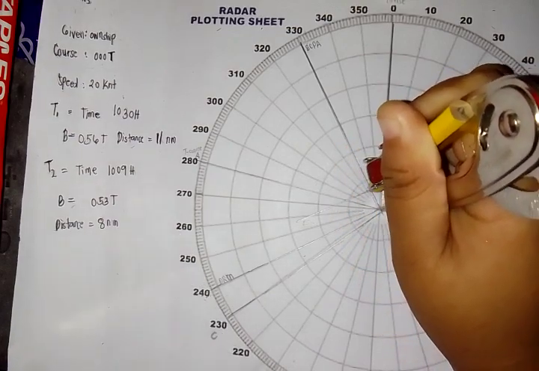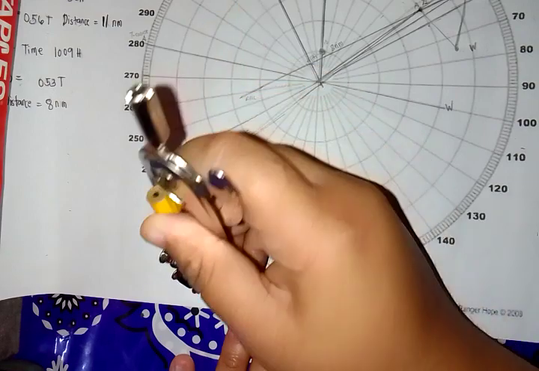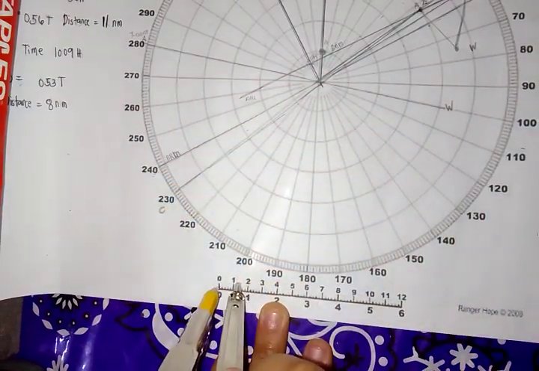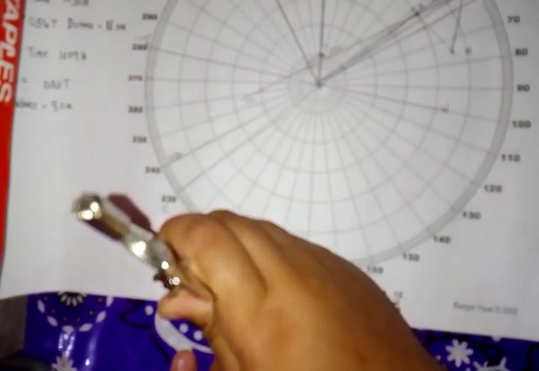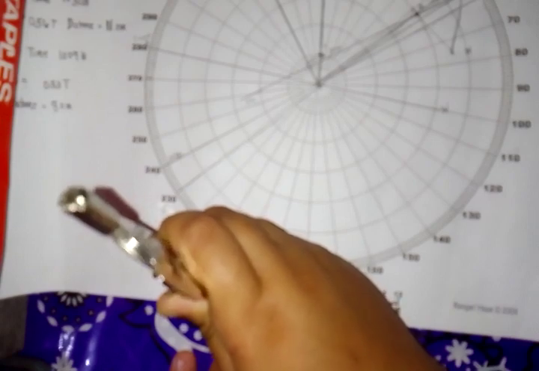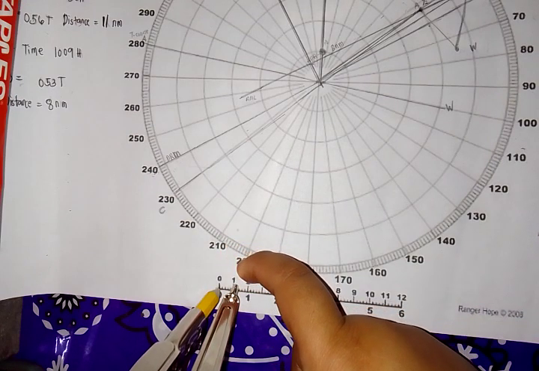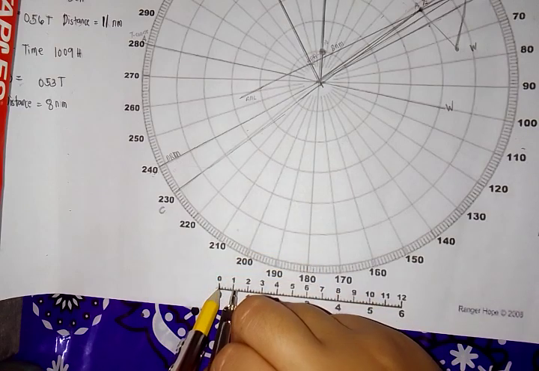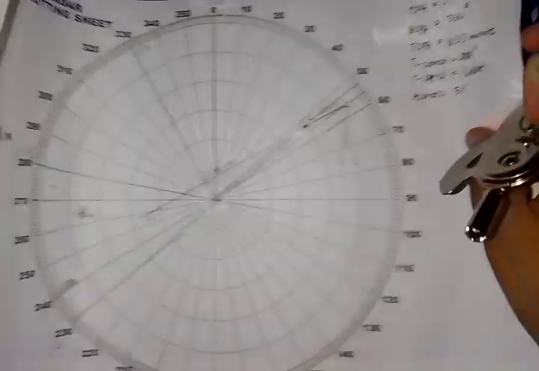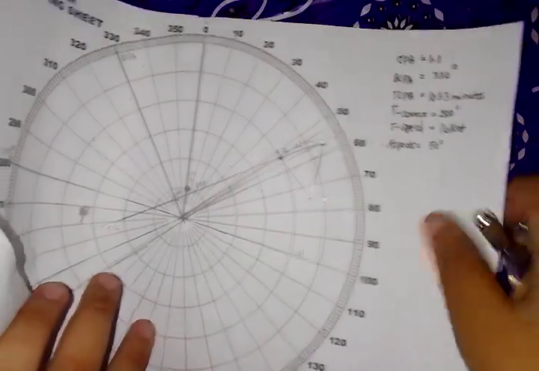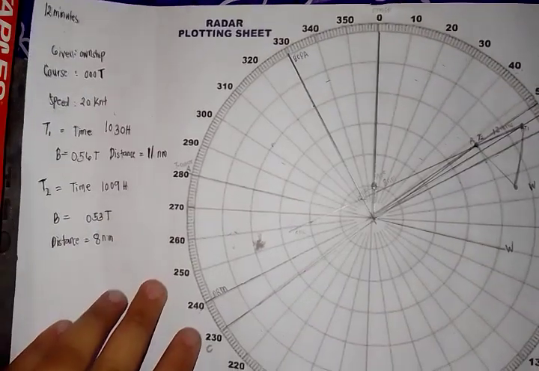If you are done measuring, so as we can see, it ends up with 1.1, so our CPA is 1.1, and our BCPA is 330 degrees.